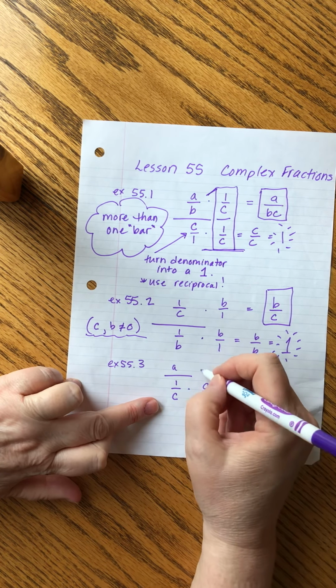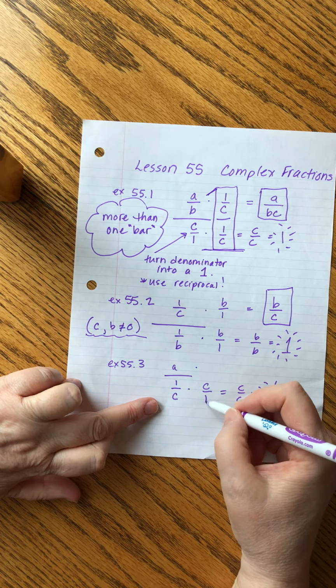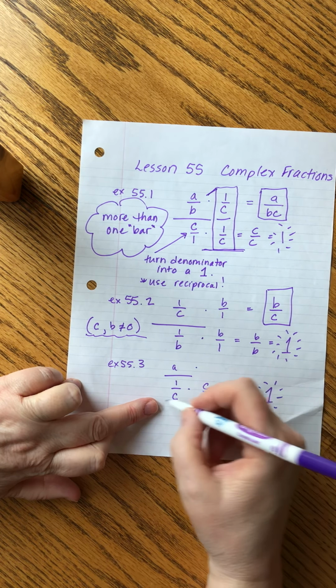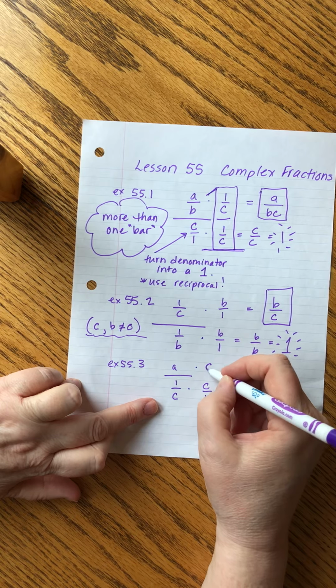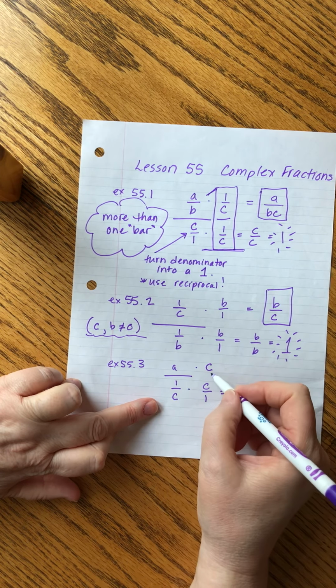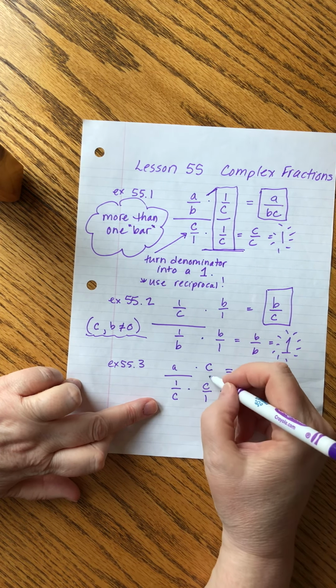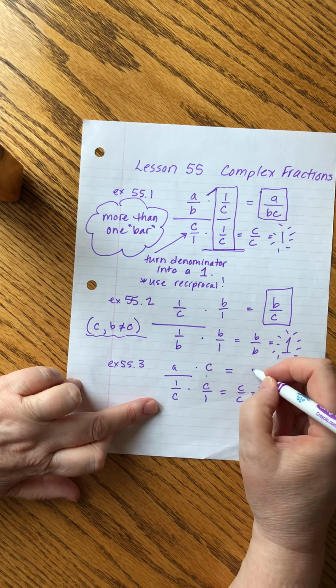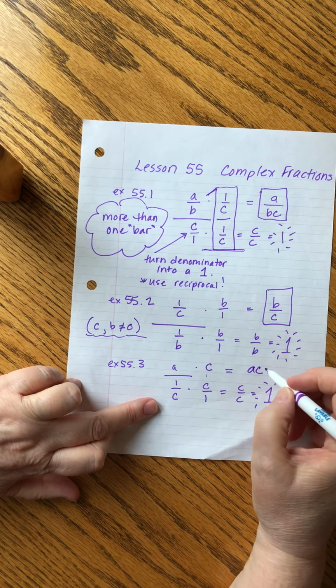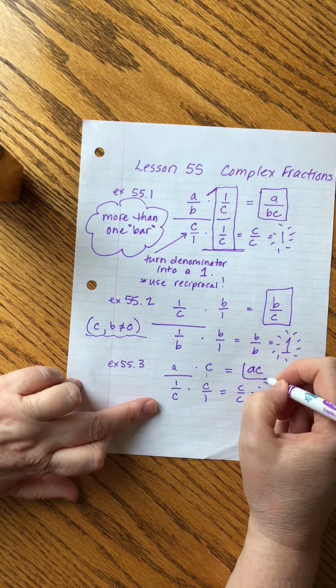However, we multiplied here, so we have to multiply in the top. Now, here it was important to use the 1 because we wanted it to be the reciprocal. But here, because we don't have a fraction, I'm just going to write it as a plain C. It's the same. This is exactly the same. It's just a different notation. So our final answer is A times C.